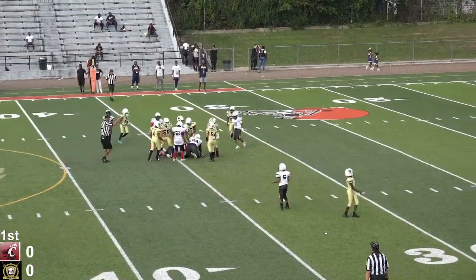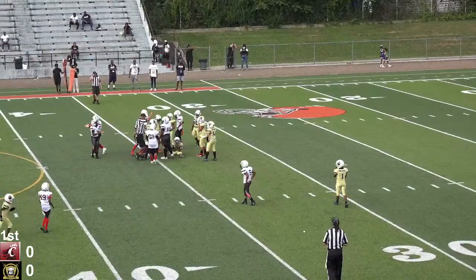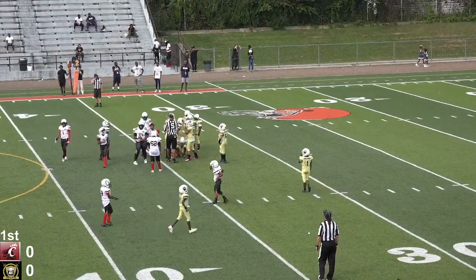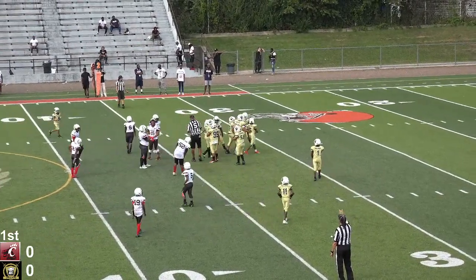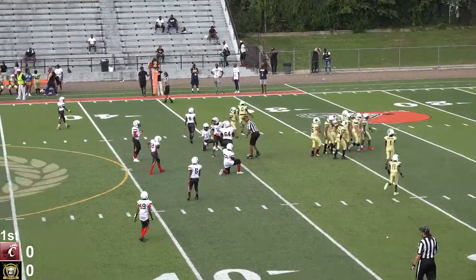There's a fumbled snap, but looks like it is recovered. It'll be 2nd down, Bulldogs.